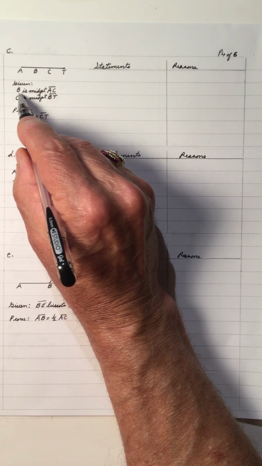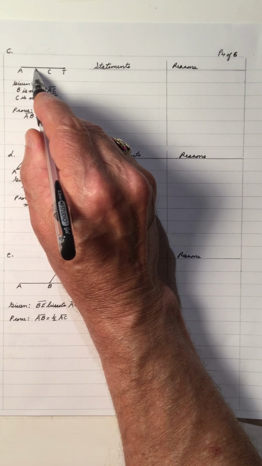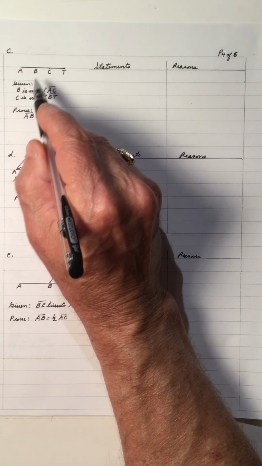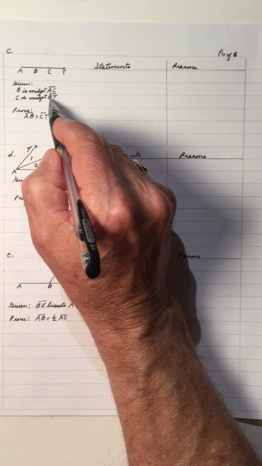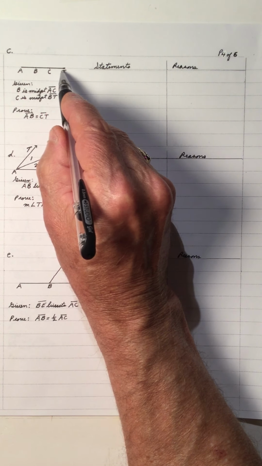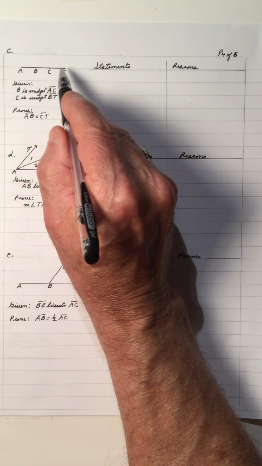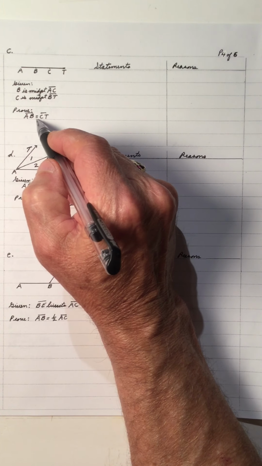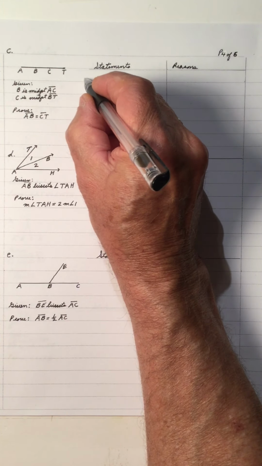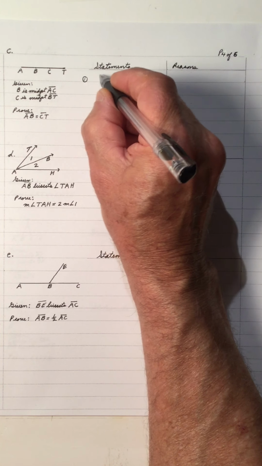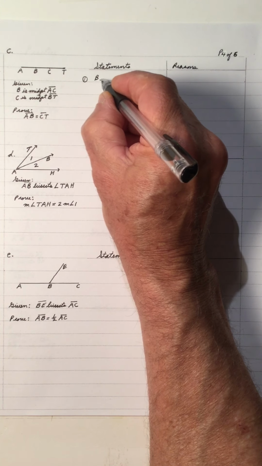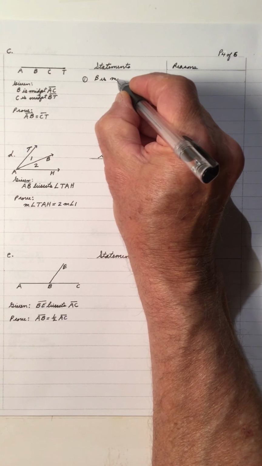We're given that B is the midpoint of AC, and C is the midpoint of BT. And we want to prove that AC equals CT. So again, we've got a given. We can do all the givens in one, or we can do them separate. Let's do them separate.